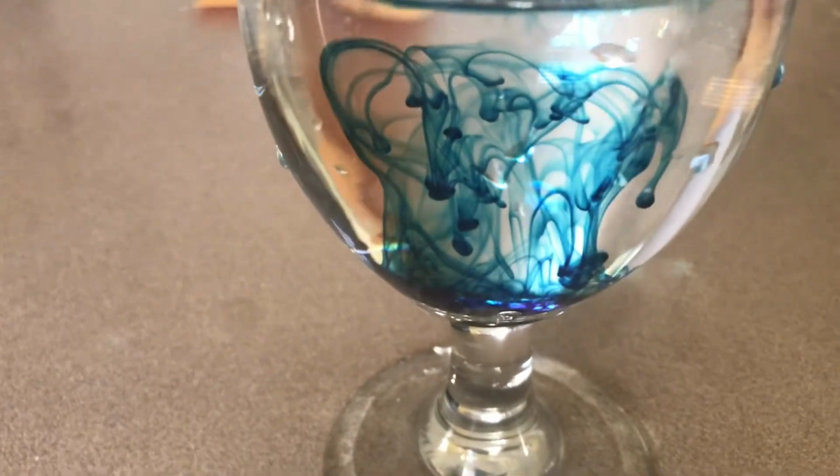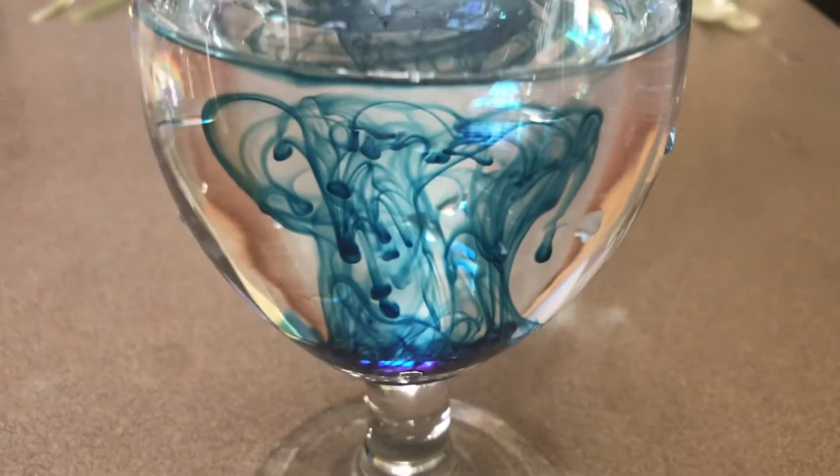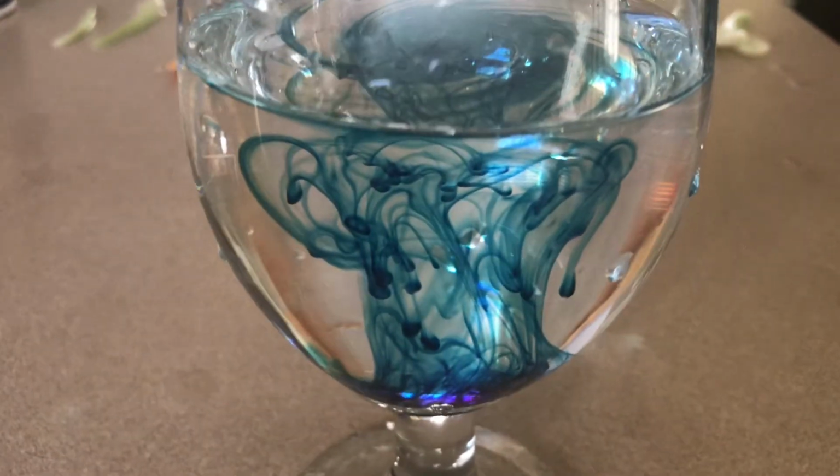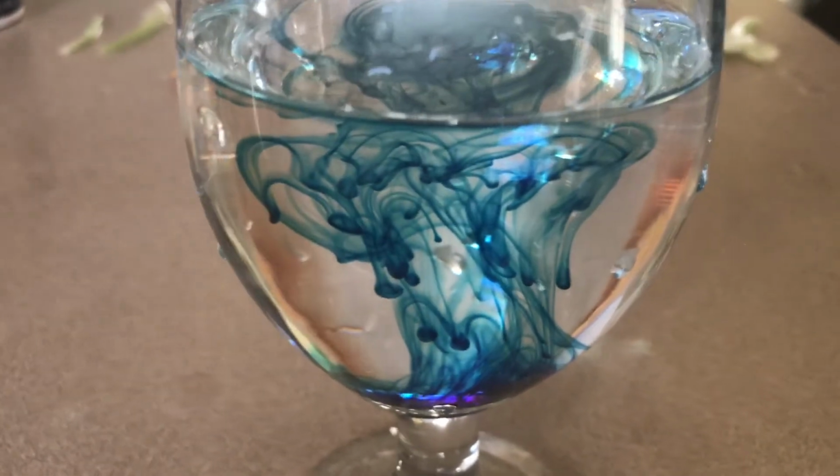As the food coloring moves from an area of high concentration in the center to an area of low concentration outside, it is following the concentration gradient, going from high to low concentration. It doesn't take energy. I'm just going to leave it sitting here, and over time, without stirring it, without adding heat, it will eventually spread out or disperse evenly.